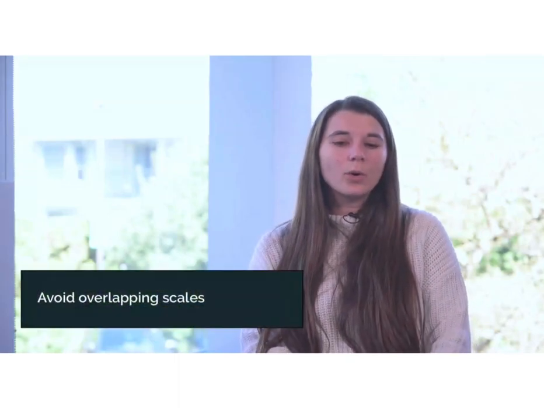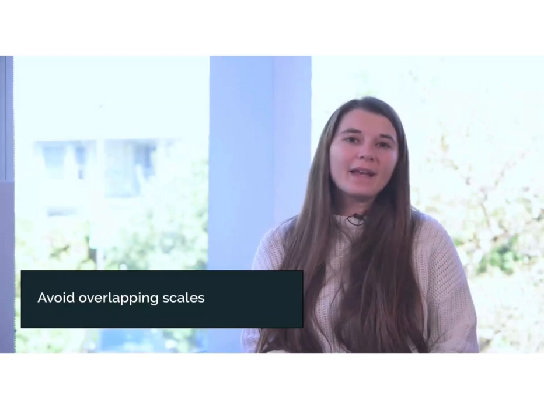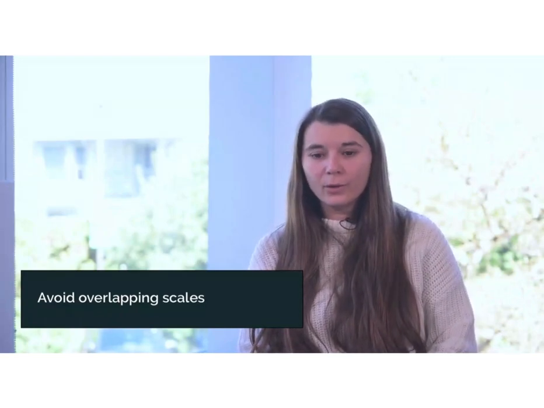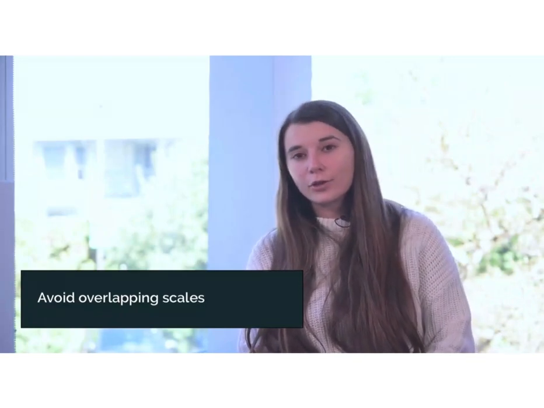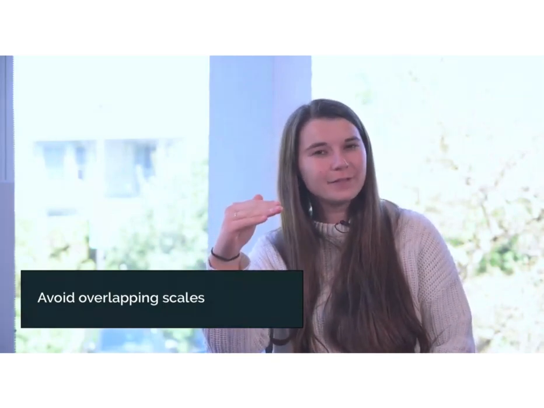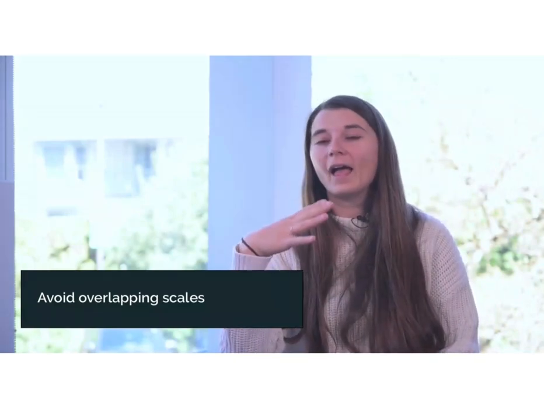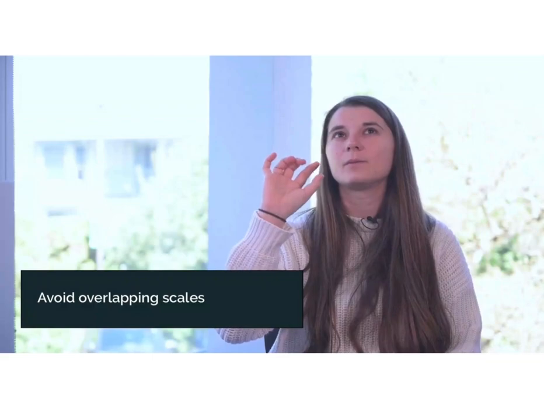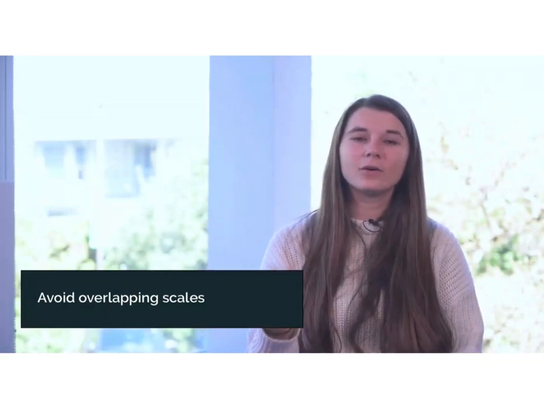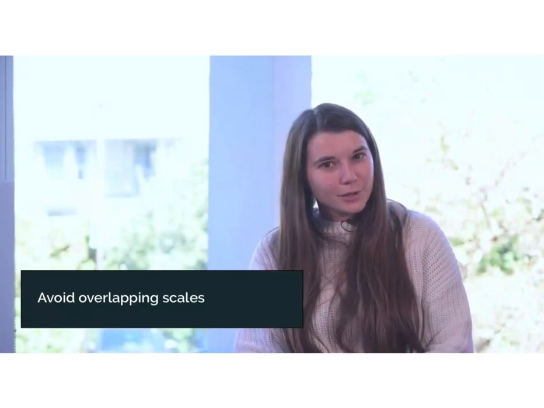Another issue, as I was talking about with scales, is overlapping scales. So an example of this is often seen with ages. So you might ask, how old are you? Are you 18 to 30 as one category? Are you 30 to 50 as another category? Are you 50 to 70? And the problem is when you have 30 in both categories. So if you were 30 years old, which category would you respond to?